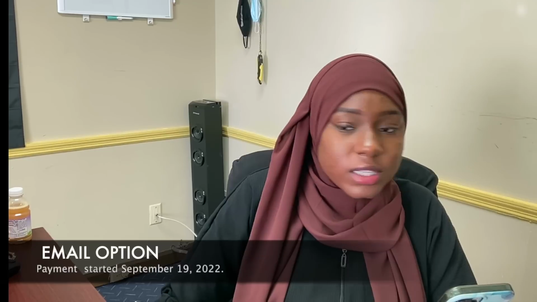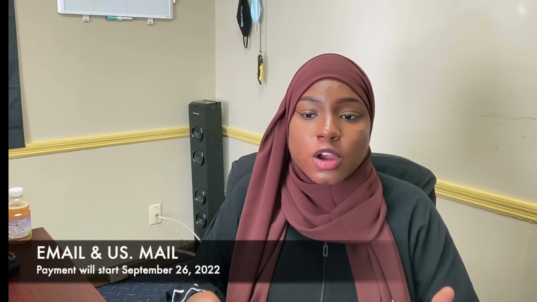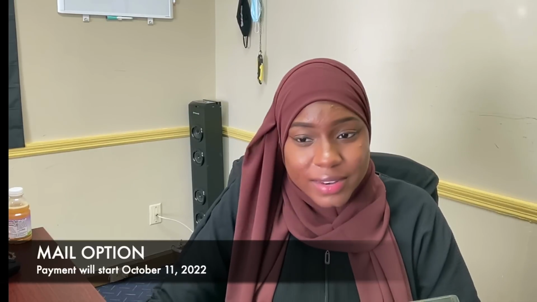Okay, so basically, those that chose the email option are the ones that started receiving their payments starting on September 19, 2022. And those that chose email and US mail option, they're going to start distributing those payments starting September 26, 2022, which is next week. And those that chose only mail option, you don't have a date. So this video is mainly for those that chose the email option and will be receiving the virtual payment.